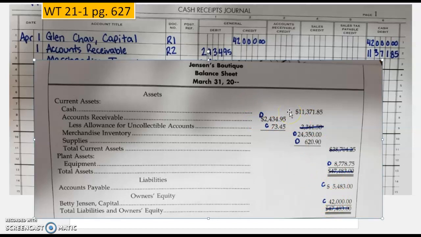I did write some D's and C's by this for debit or credit. So the first one here is going to be cash. That one is going to be a debit. So we'll put in our cash debit of $11,371.85. We don't write an account title for that because there's a special amount column that works for it.